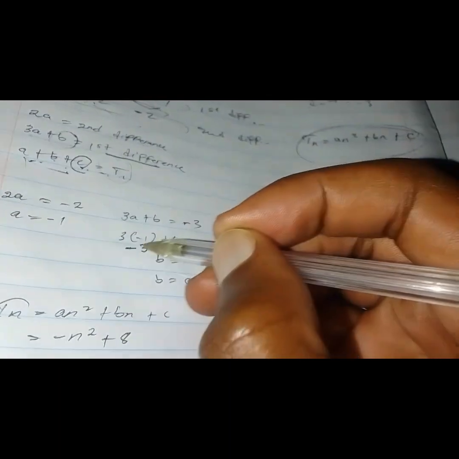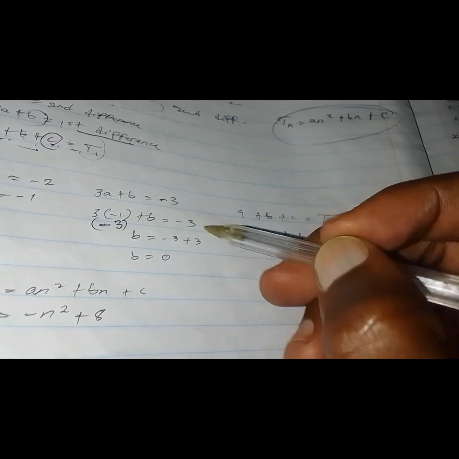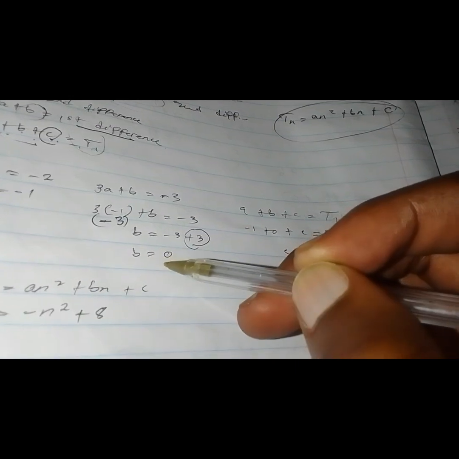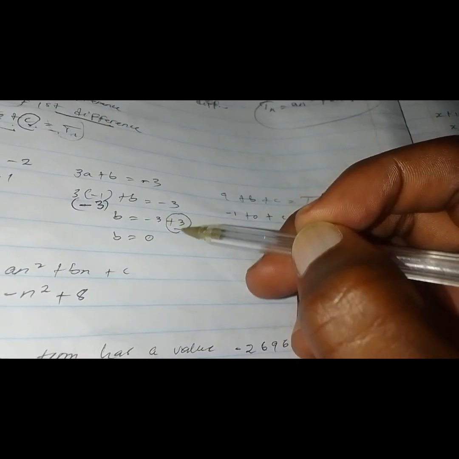It will give you a negative 3. So then you're going to transpose this negative 3 to the other side, and then it will give you a positive 3. So then you're going to be left with b is equal to 0 because it's minus 3 plus 3.